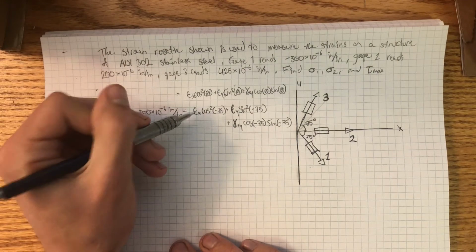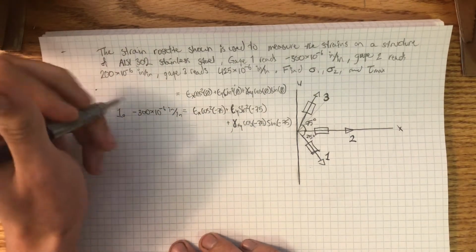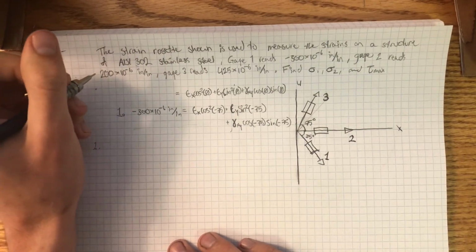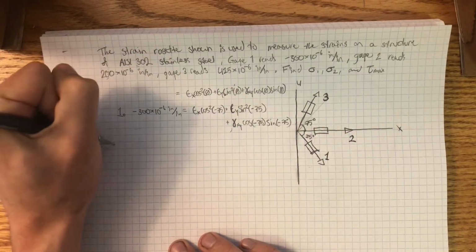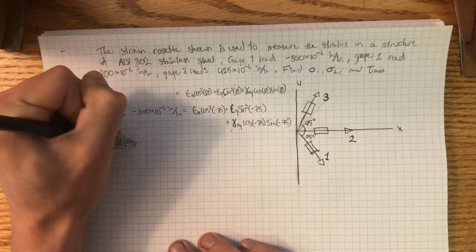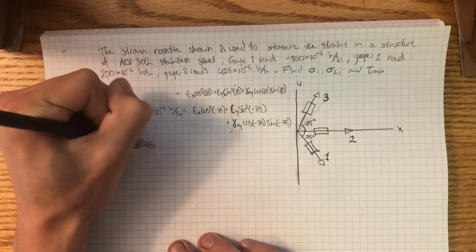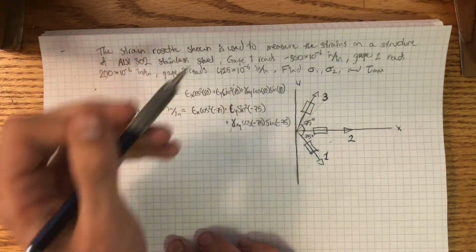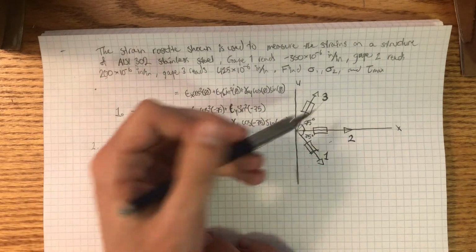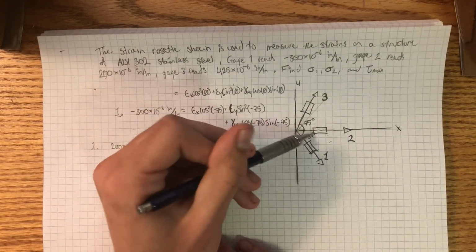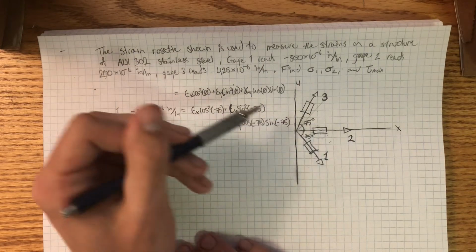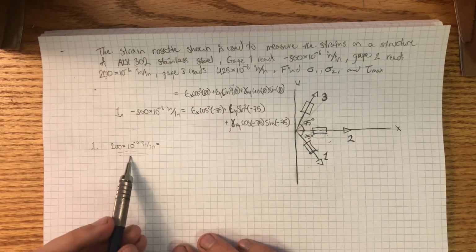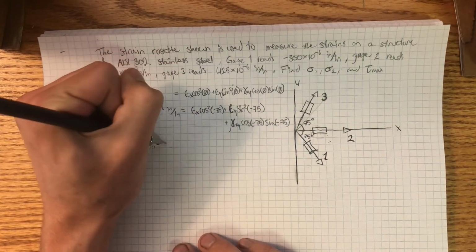But we have 3 unknowns, so we need 3 total equations. So we're going to write one for the second strain gauge, which is 200 times 10 to the negative 6 inches per inch. And what we notice here, which is kind of cool, is that this strain gauge is on the x-axis. The way it's going to work out with all of the angles, whatever value is for the strain gauge is actually going to be our value for normal strain in the x direction. We're going to see how that works out in a second.